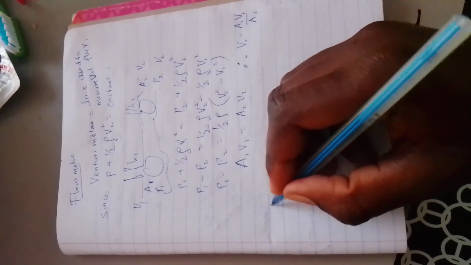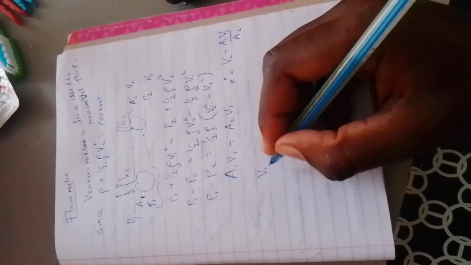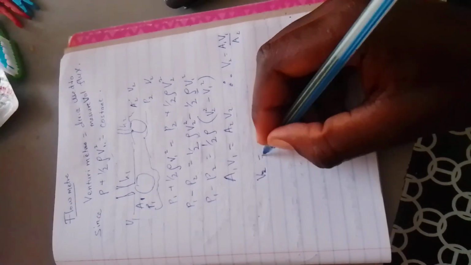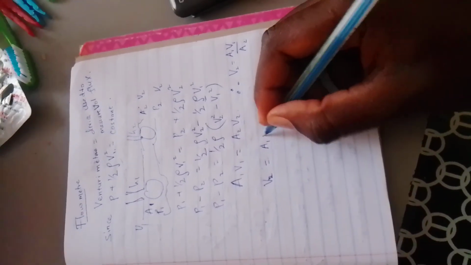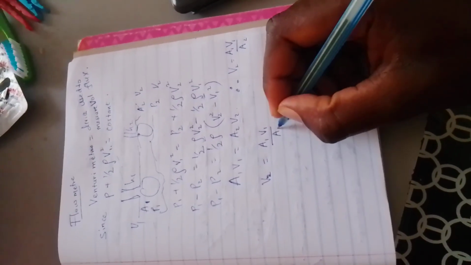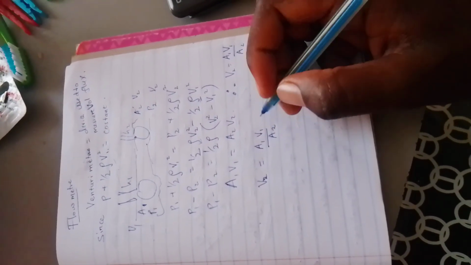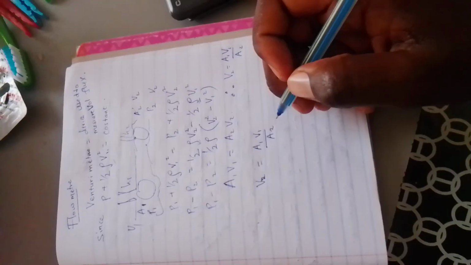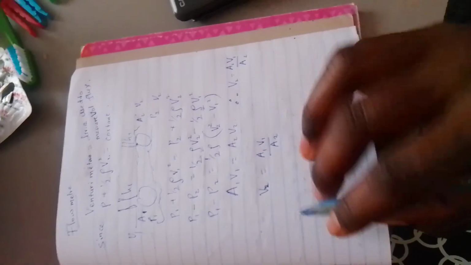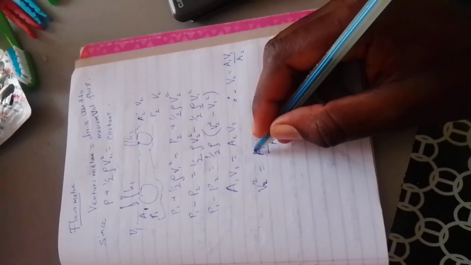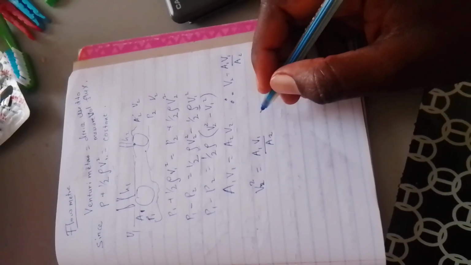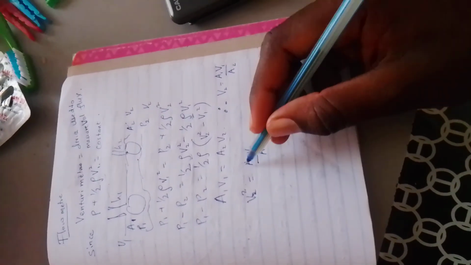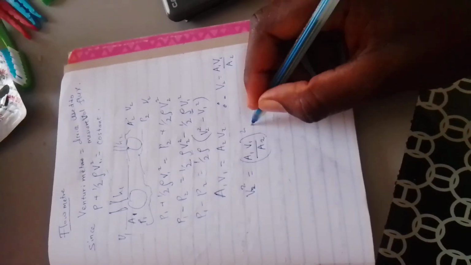Therefore V2 squared is equivalent to that squared.